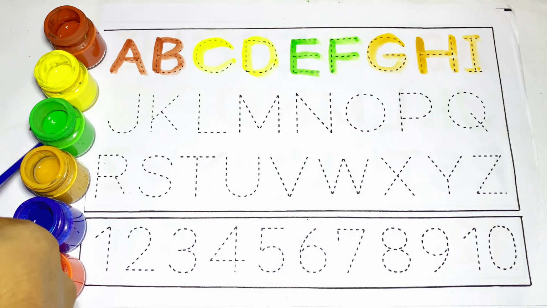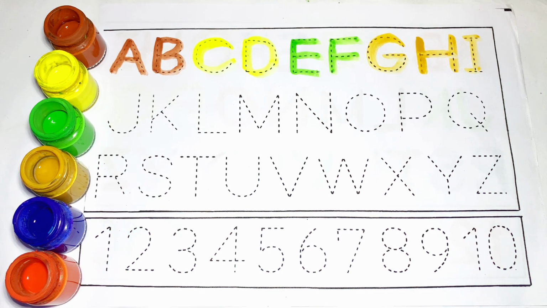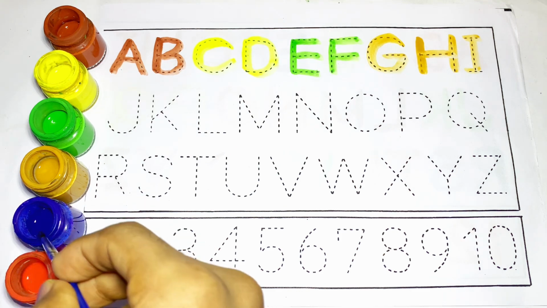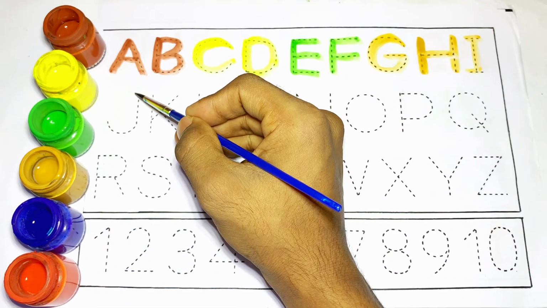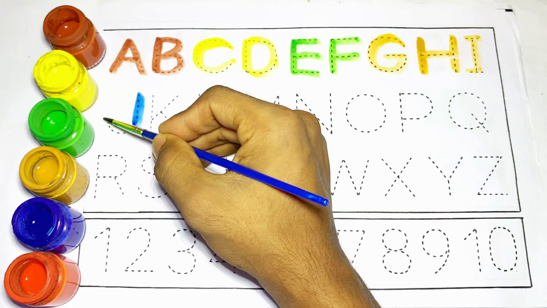And again use... Kids, now draw J. J for joker, J for jackfruit. The alphabets of J. And use blue color.